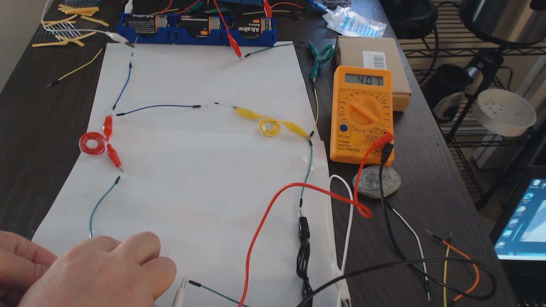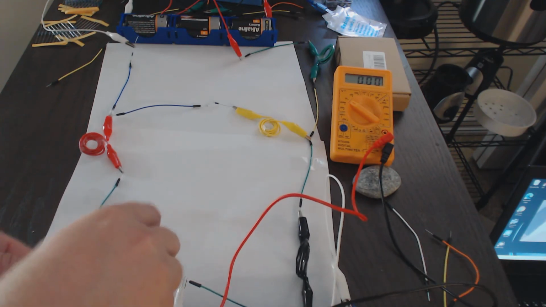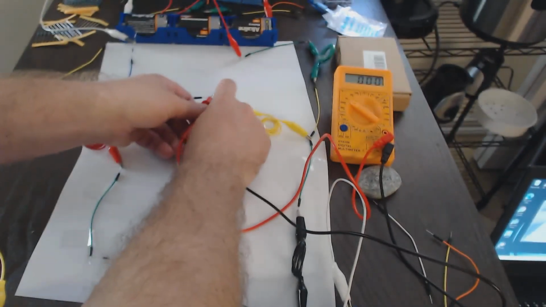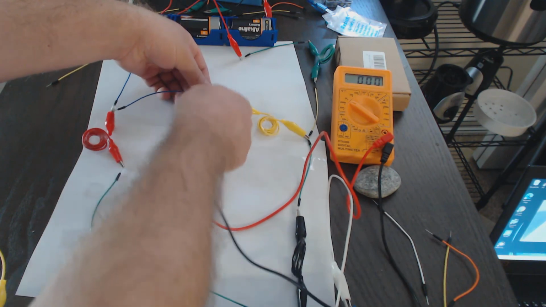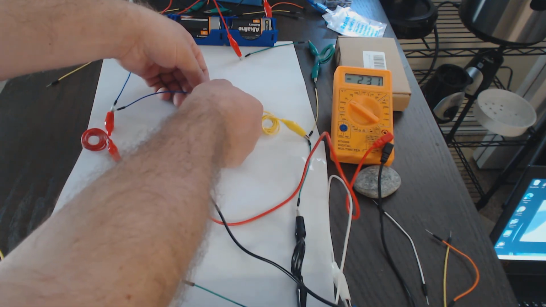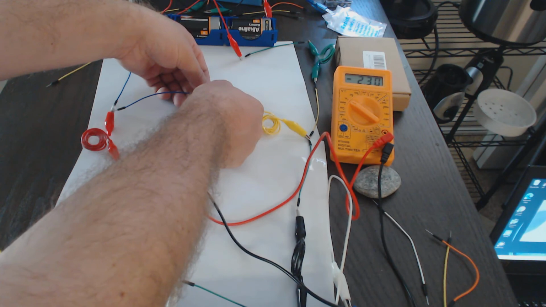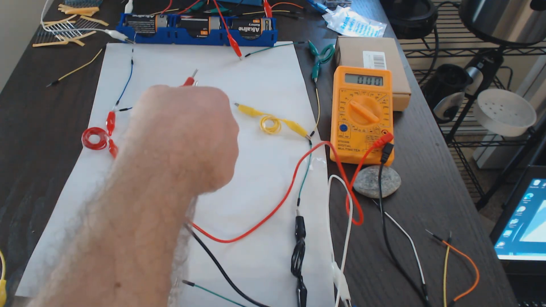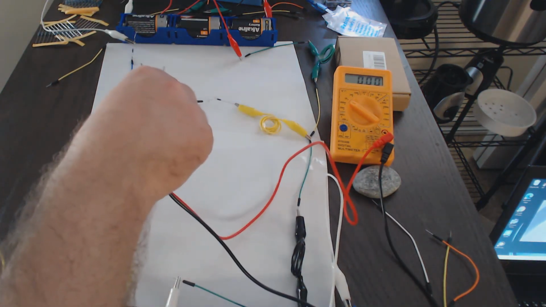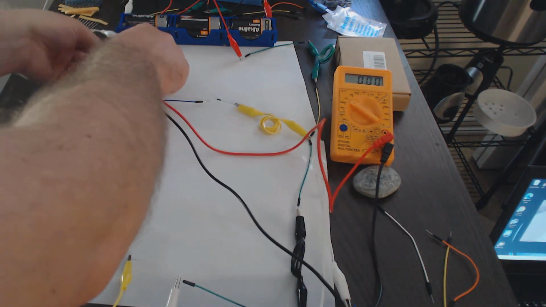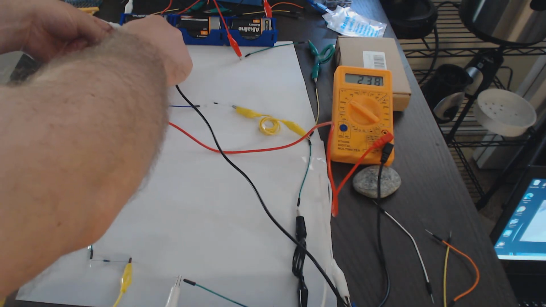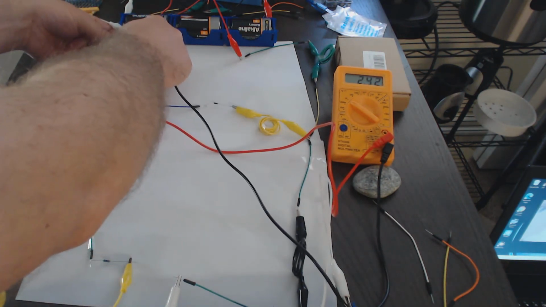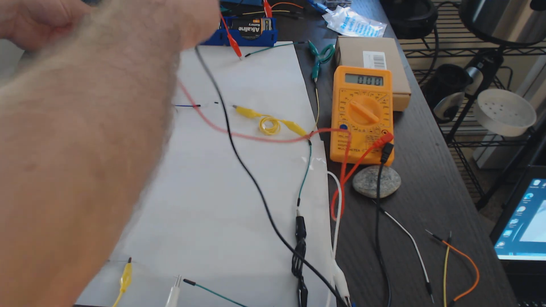.08. Okay, so that's the voltage going through the 330 ohm resistor. .31 volts across the 100 ohm resistor. All right, and then finally 2.37 volts, or 2.4 volts across the 220 ohm resistor.